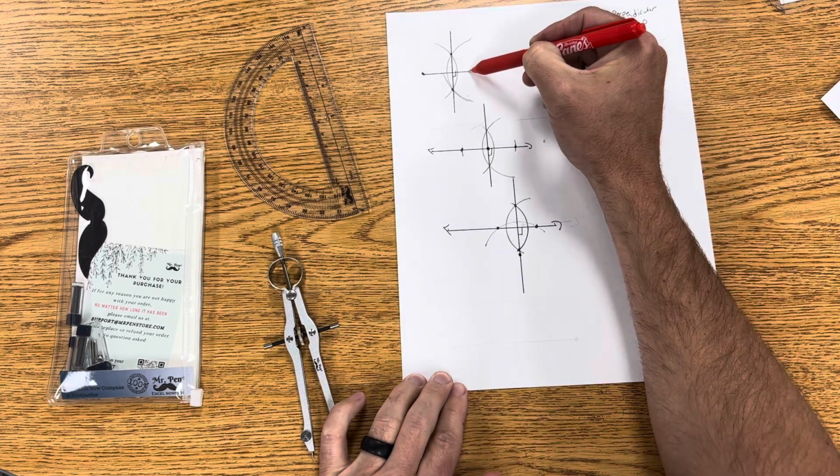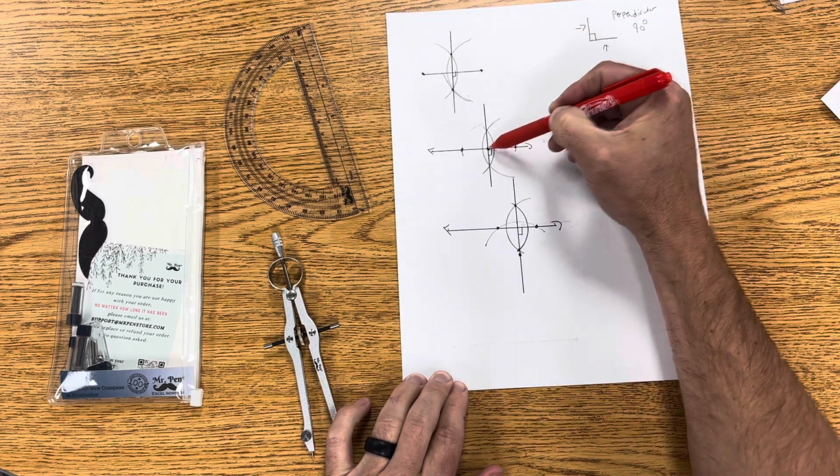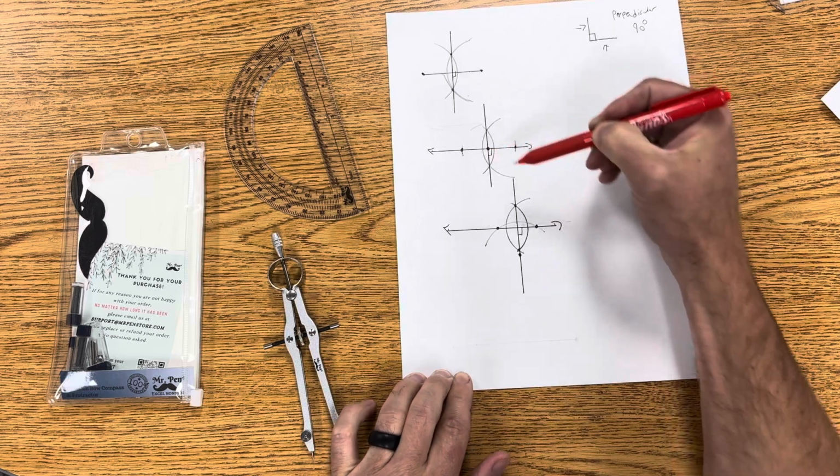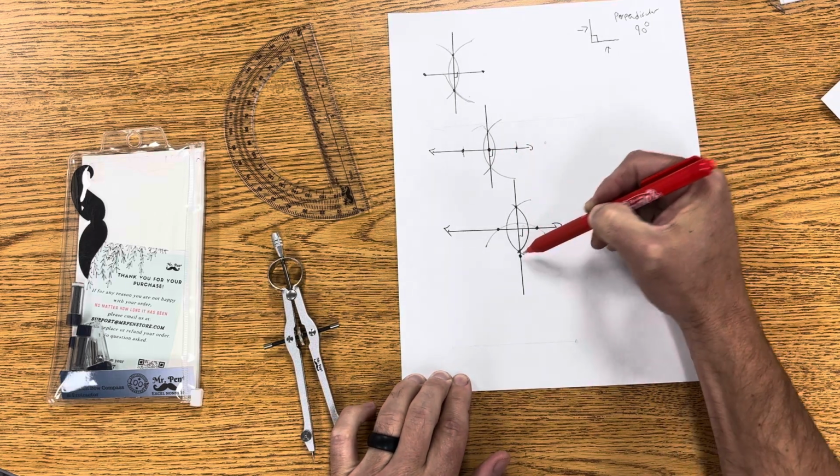Perpendicular bisector here, a perpendicular bisector through a point on a line, and a perpendicular bisector through a point off of the line.